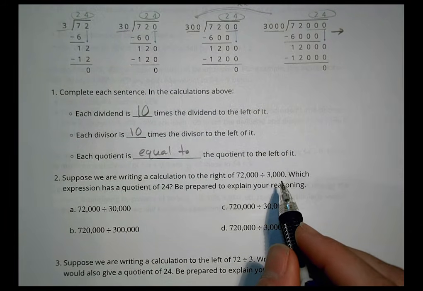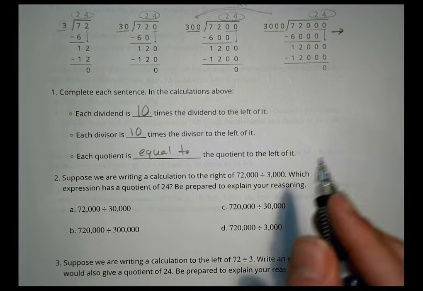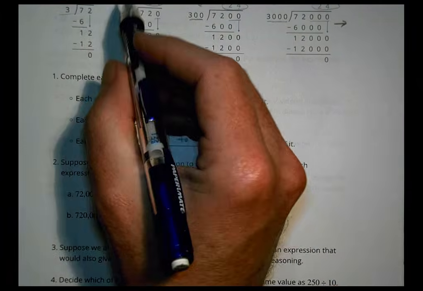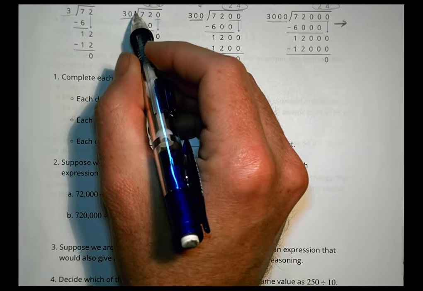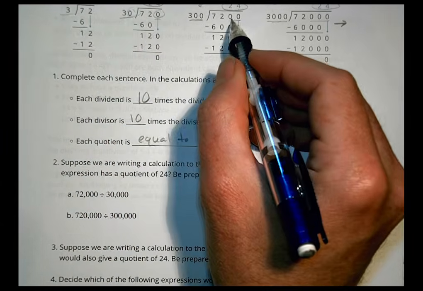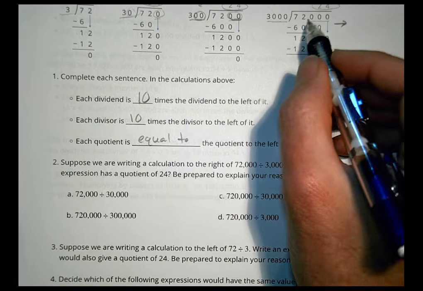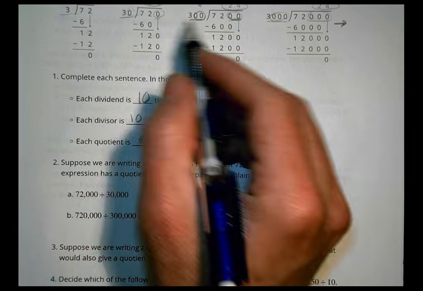Which expression has a quotient of 24? Okay, so a couple things that you might notice here. When I did it before, because each part was multiplied by 10, whatever I did to the dividend, I also did to the divisor, right? Dividend, divisor, the same thing was done. It's multiplied by 100, multiplying by 1,000. So that means the number of zeros each time is identical.